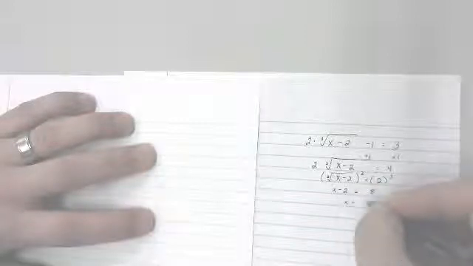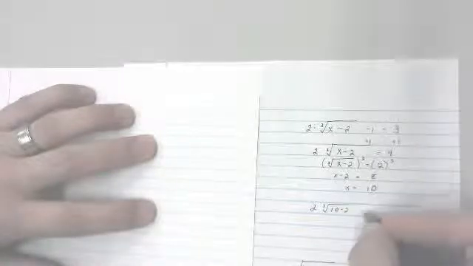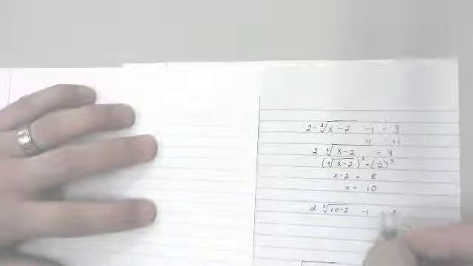So x minus 2 equals 8, and x equals 10. I check my solution. 2 times the cube root of 10 minus 2, minus 1 equals 3. That's 2 times the cube root of 8, minus 1. That's 2 times 2 is 4, minus 1 is 3. So that is my solution.